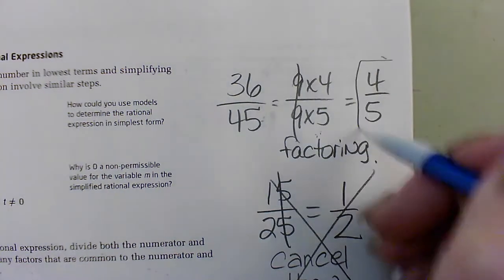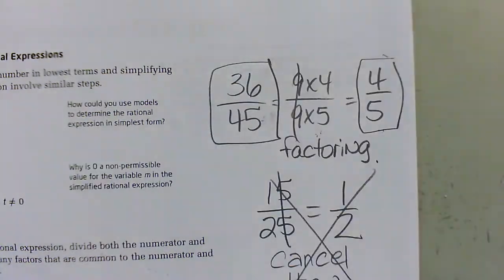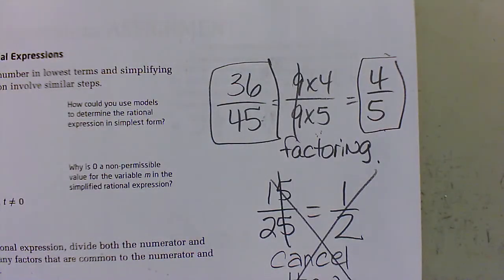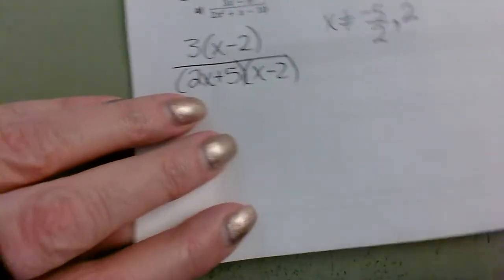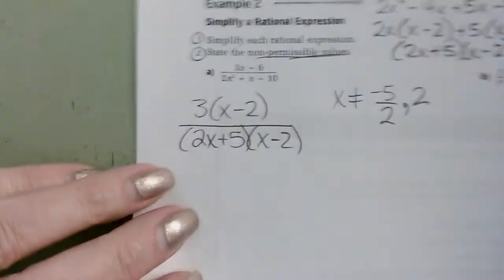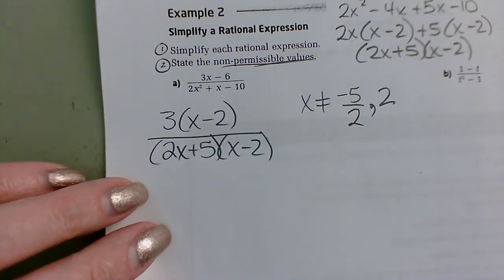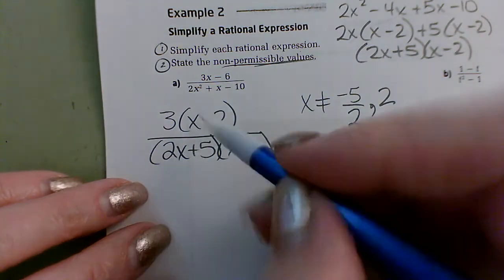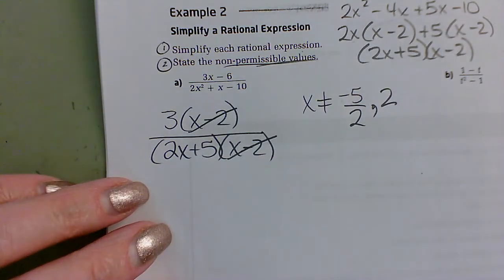Are these the exact same answer? If I drew out that picture, would they look exactly the same? Yeah. That's what I'm doing here. Do I have anything common, top and bottom, that I can reduce this fraction by? I can take out those 2 binomials. They're identical, so binomials I can cancel out.